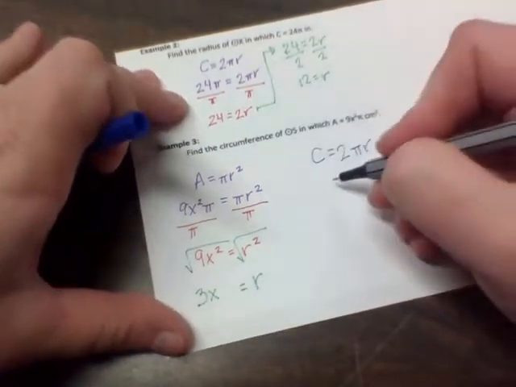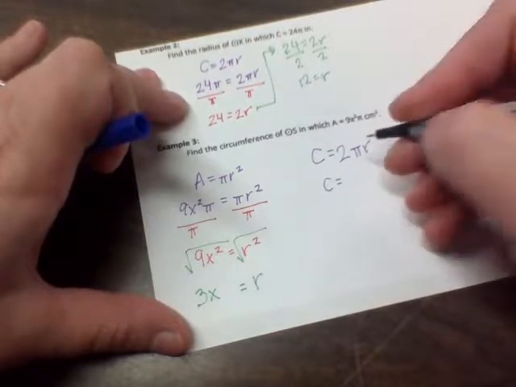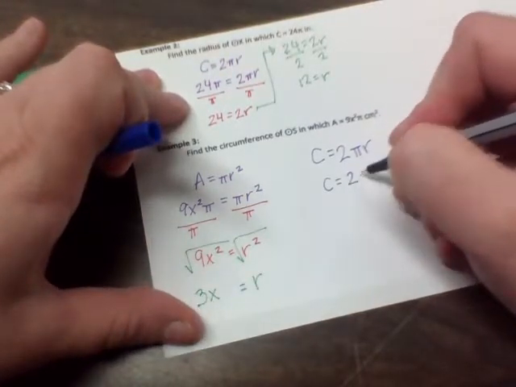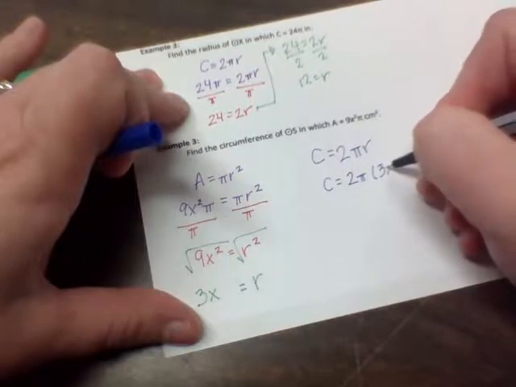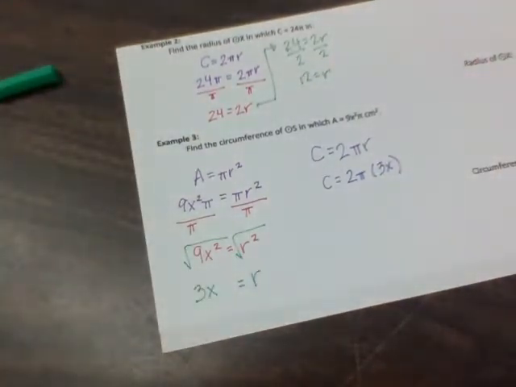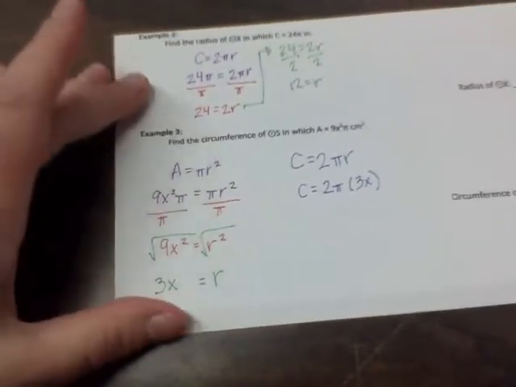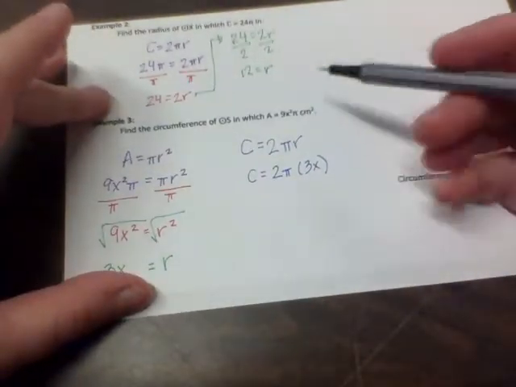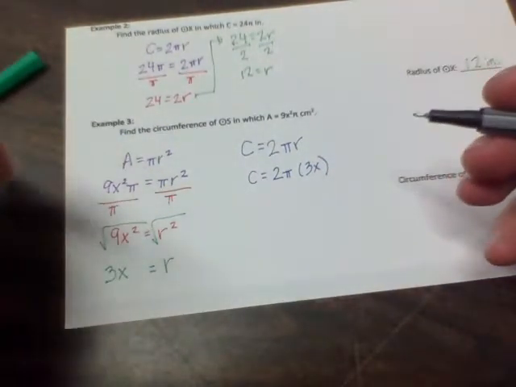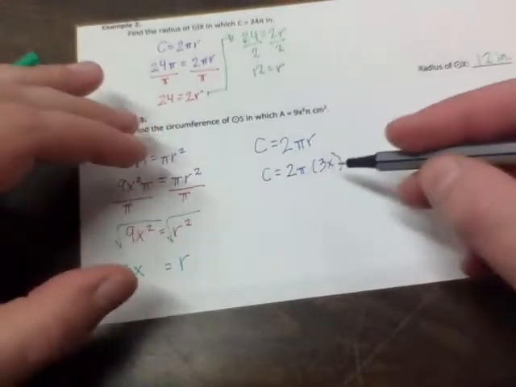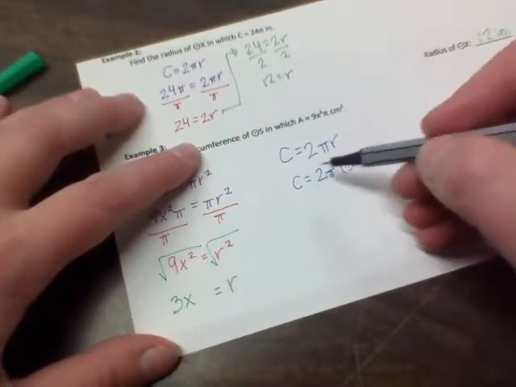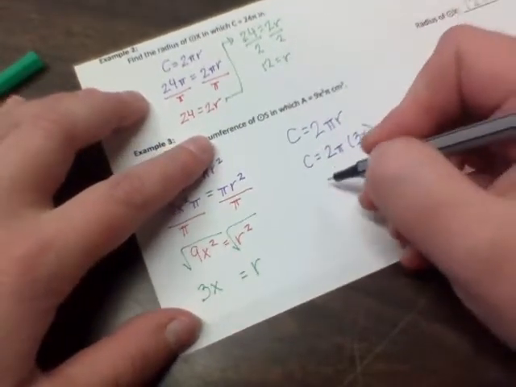So again, since we know that the radius is 3x, we can go ahead and put 3x in for the r. It doesn't say necessarily to keep it in terms of pi or anything like that. So we will, in fact, evaluate this. So let's see, 2 times 3 is going to be 6.